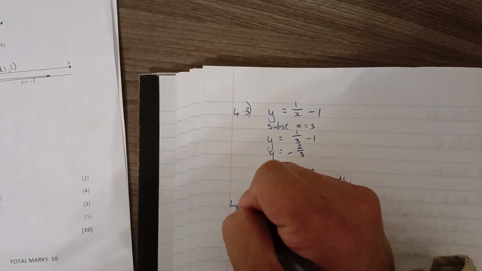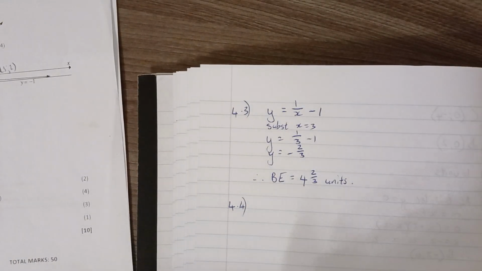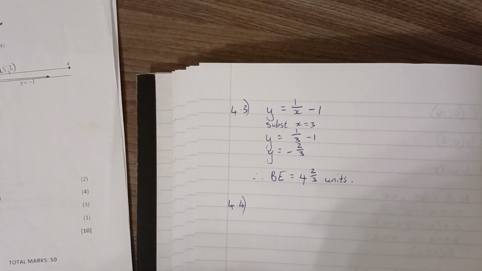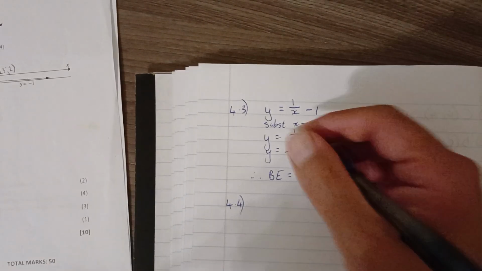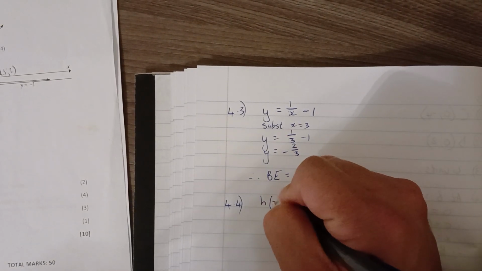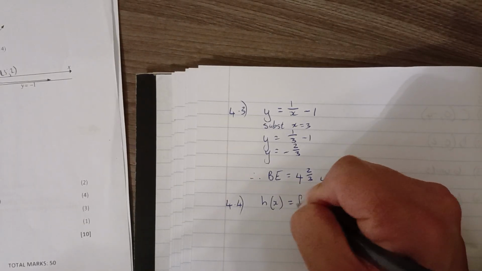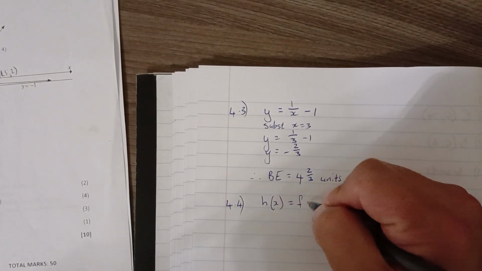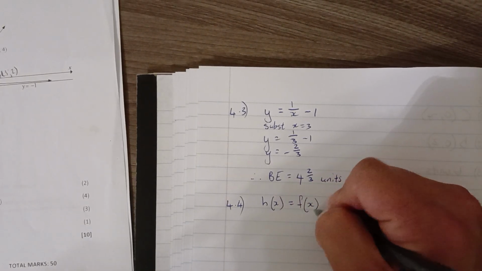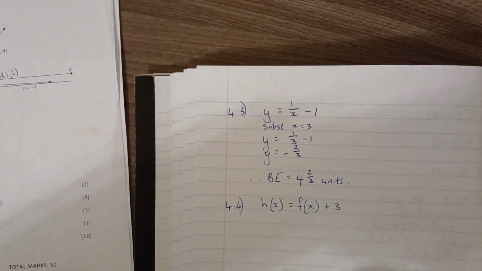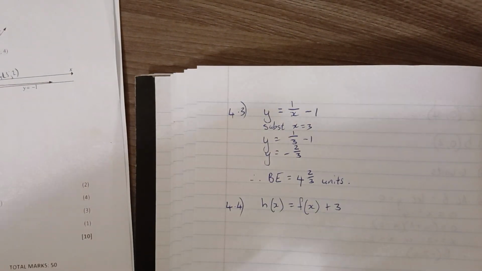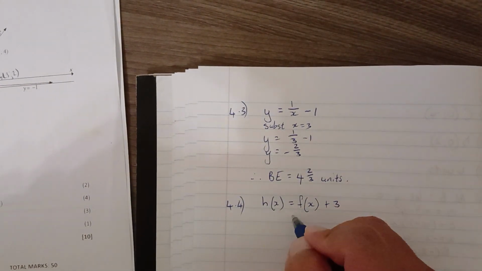Okay, 4.4, last question of paper 1. Write down an equation h if h(x) is equal to f(x) plus 3. So actually very straightforward.